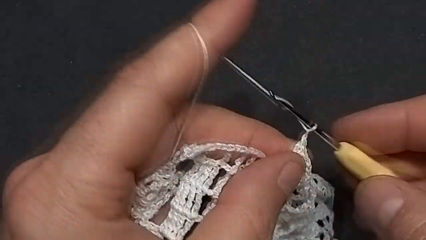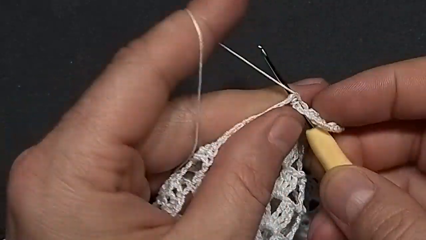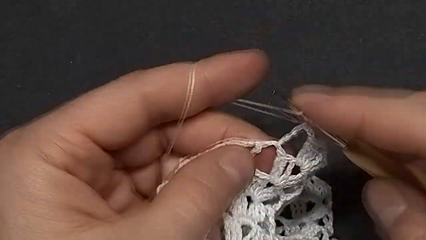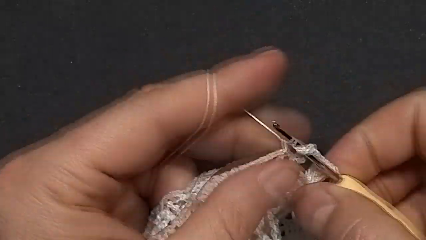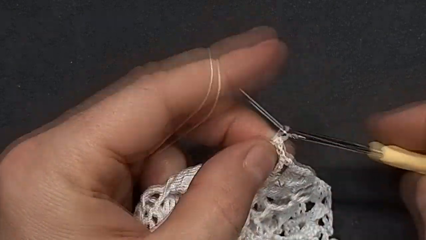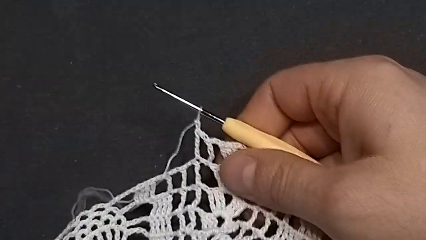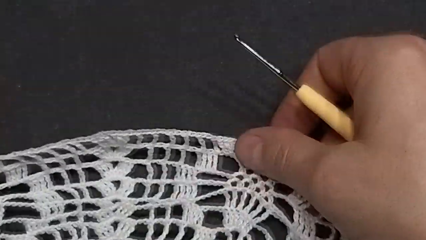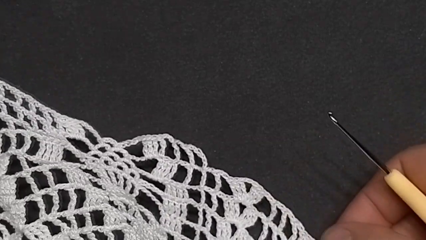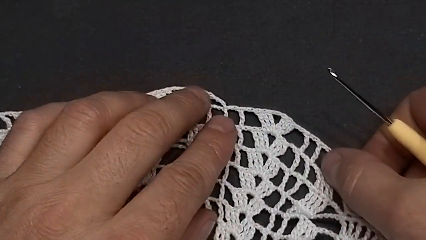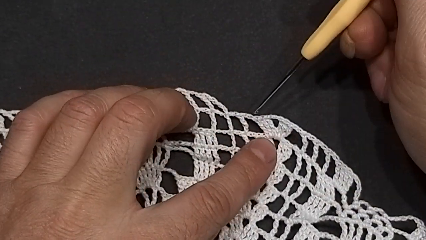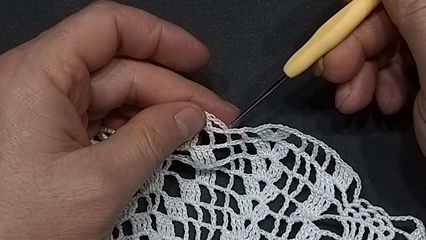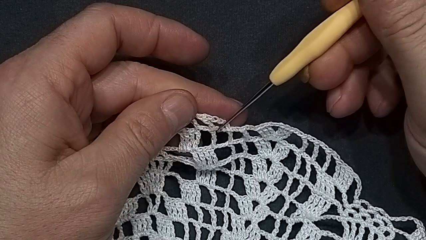Now I will chain 2 and treble crochet into the next chain 2 space, chain 2, treble crochet into the next treble crochet, chain 2, and repeat this pattern around. You'll finish this round with a treble crochet in the last treble crochet, and then we'll chain 2 and slip stitch into the 4th chain.